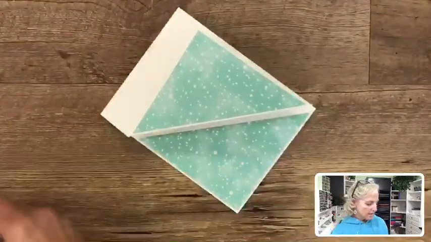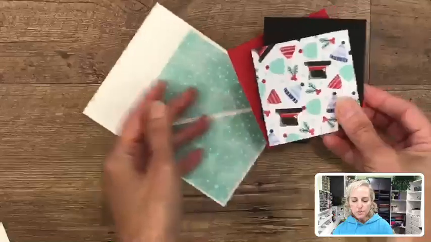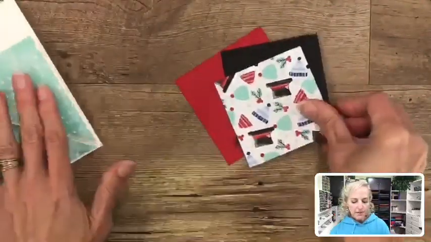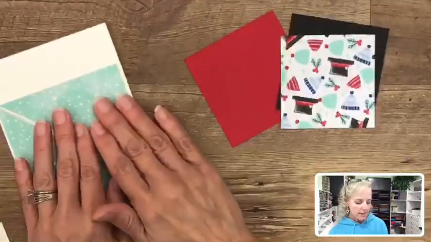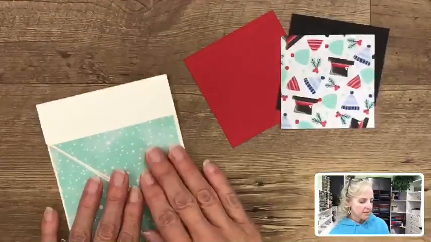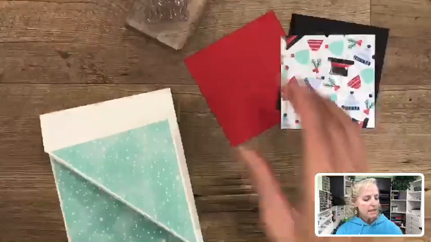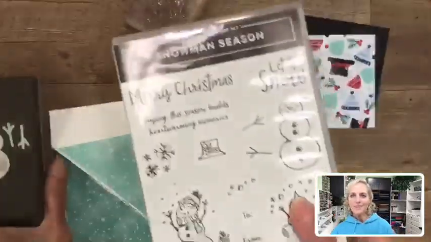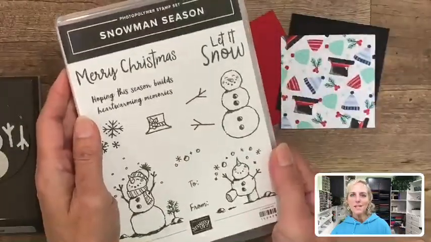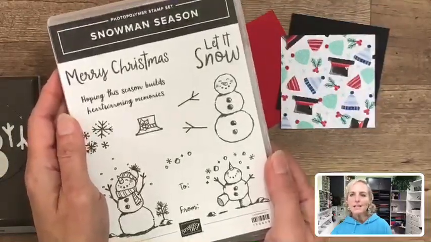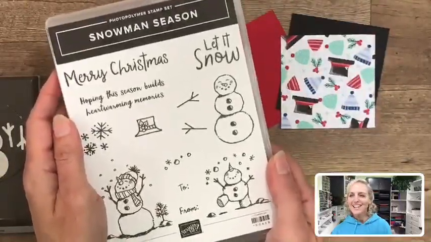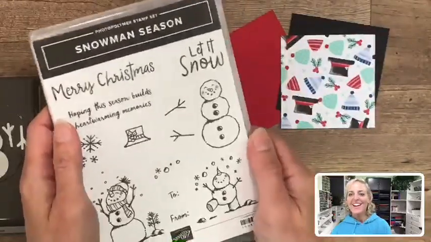Okay, now we've got our top layers here, and these are all square pieces as well. I think before I put those down, because they pop up, I am going to stamp at the very top. So I'm going to grab my stamps now. Okay, this is the stamp set we'll be using, Snowman Season. You can see all the cuteness in this set. It is just incredible. I love it.